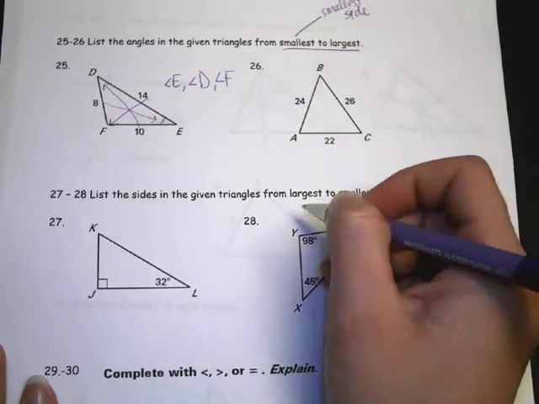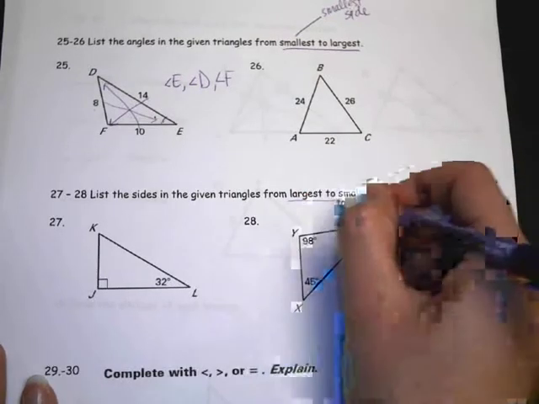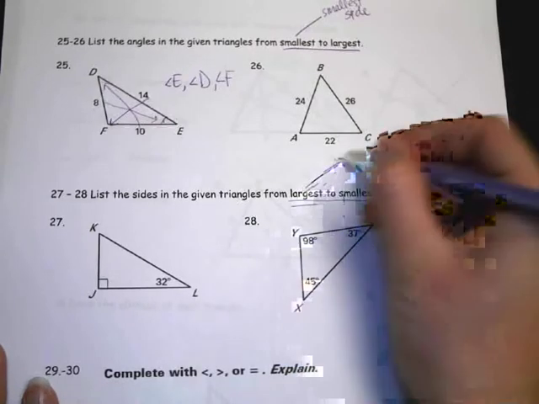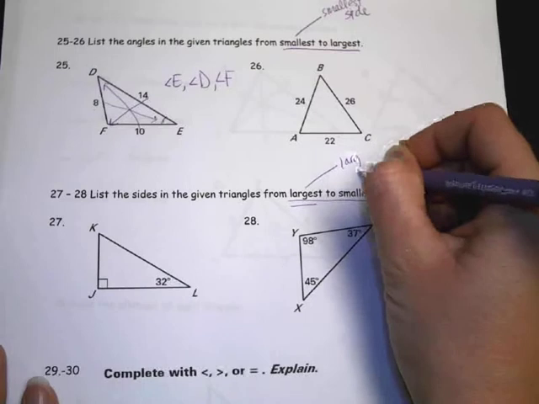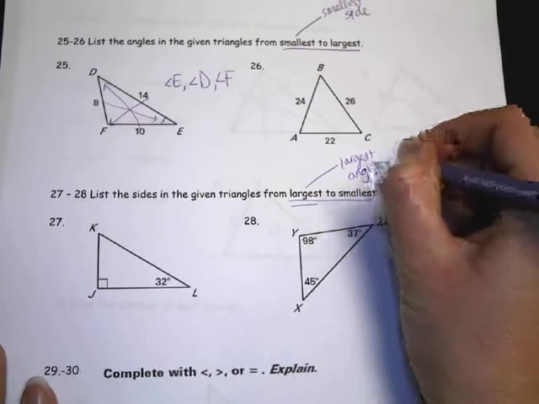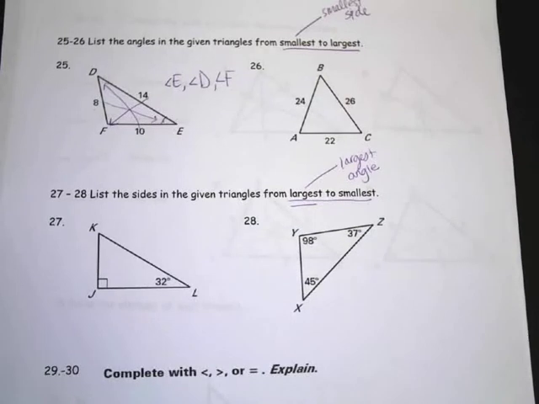Likewise, if I wanted to name the lengths of the sides from largest to smallest, then I would start with the largest angle. And I would go across to find the largest side.